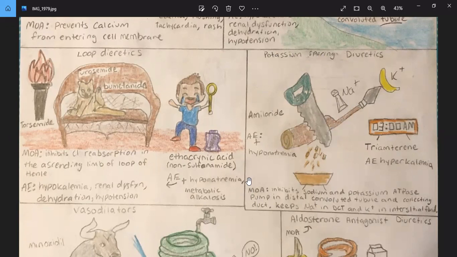Because the mechanism of action is to inhibit the sodium and potassium ATPase pump in the distal convoluted tubule and collecting duct. And so it keeps sodium in the distal convoluted tubule and keeps potassium in the interstitial fluid. So the reason why we're at a sawmill is because of amiloride. And this little collecting duct here that's collecting sawdust will kind of help you remember the mechanism of action.